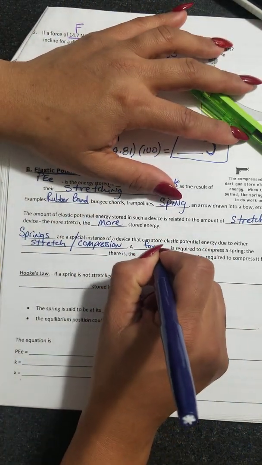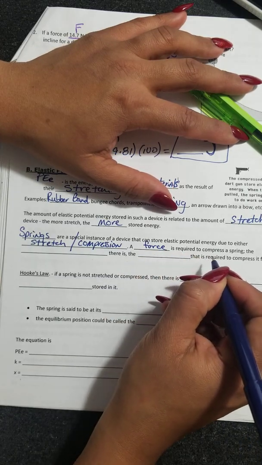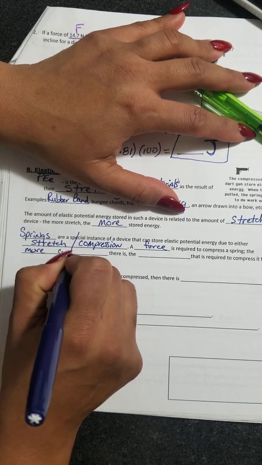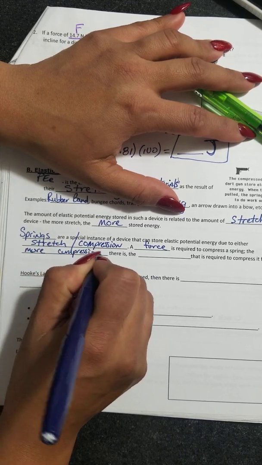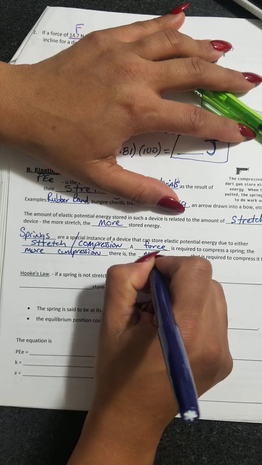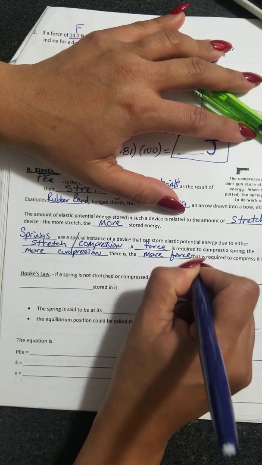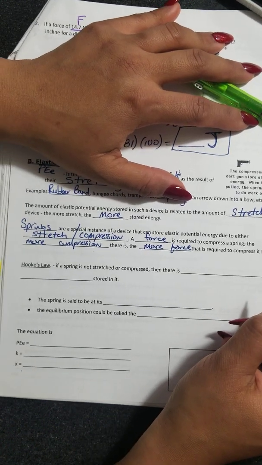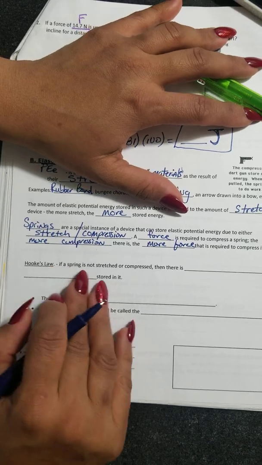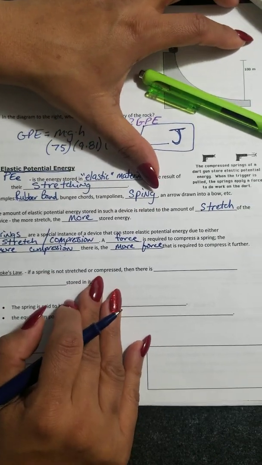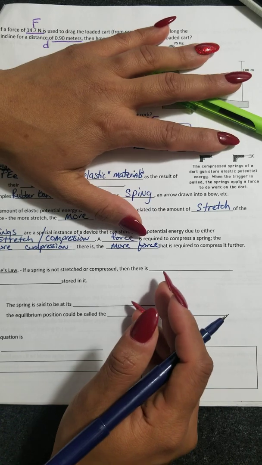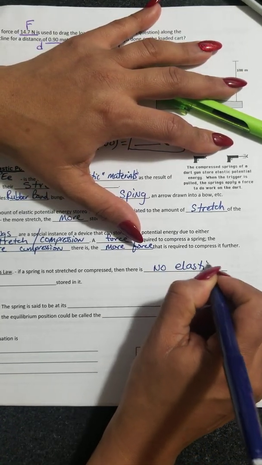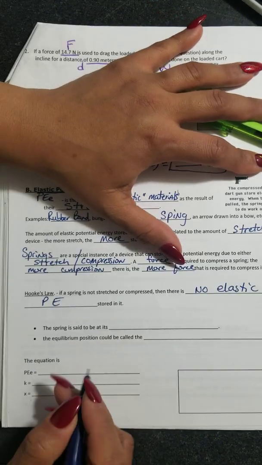A force is required to compress the spring, and the more compression there is, the more force is required to compress it further. The next part, Hooke's law, says that if a spring is not stretched or compressed, it's just sitting there, then there is no elastic potential energy stored in it.